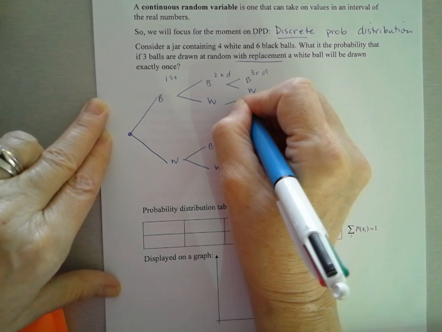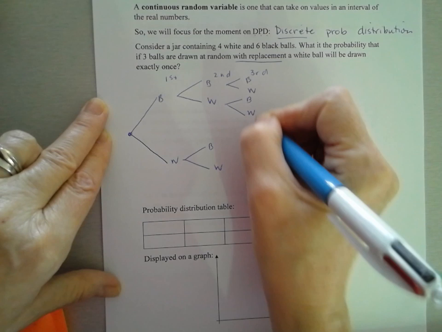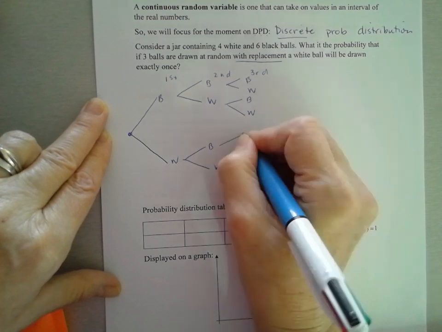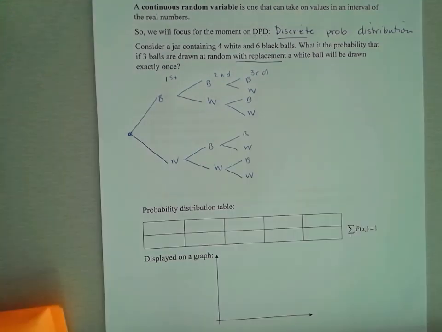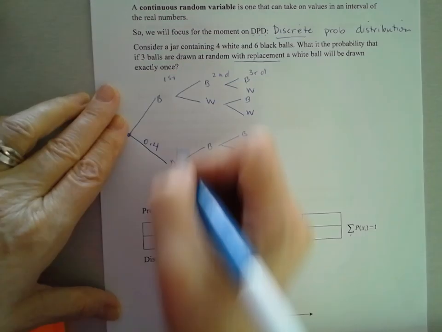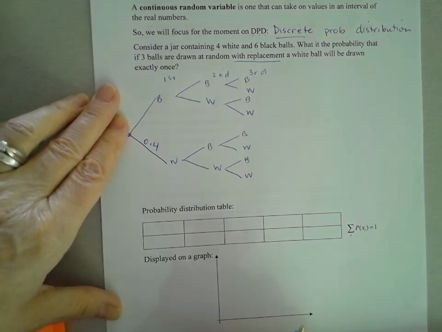Then I could get a black or a white, black or a white, black or a white. And since it's with replacement, the probability of getting a white is always 4 out of 10, or 0.4. I'm just going to put it on that line. And the probability of getting a black is always 0.6.